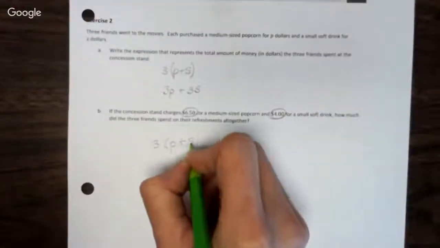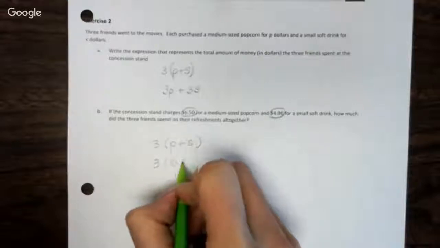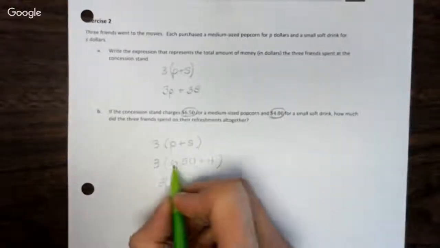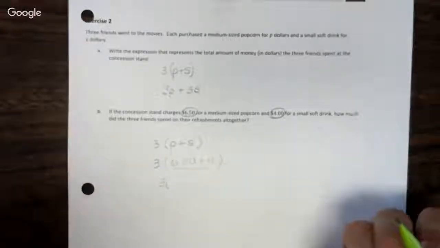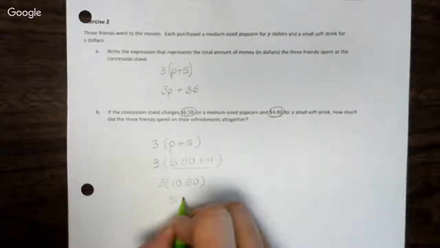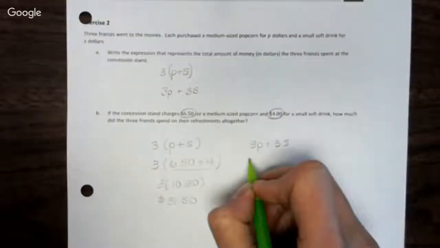So say we're going to do popcorn plus soda times 3. So I have $6.50 plus $4. So when I add these together, because according to PEMDAS, you do parentheses first, I get $10.50. And $10.50 times 3 is $31.50.